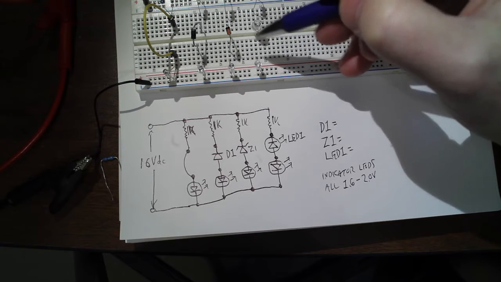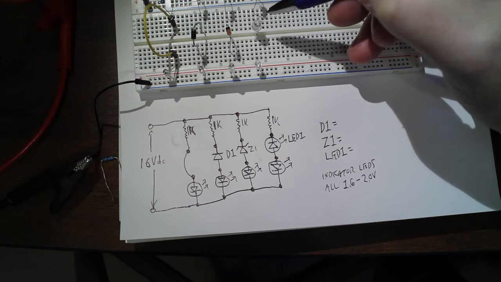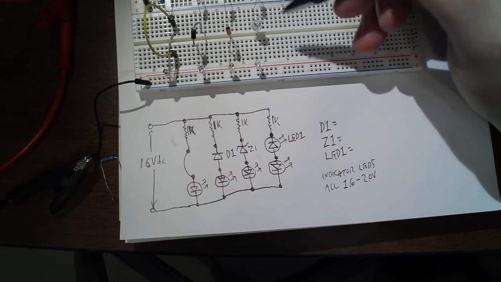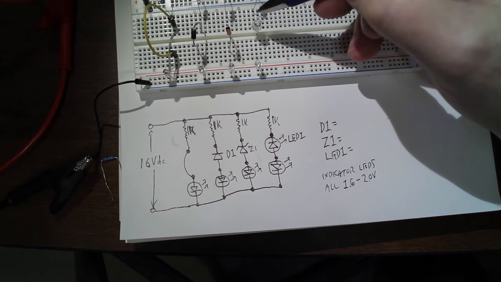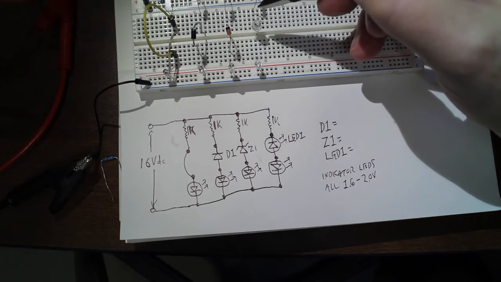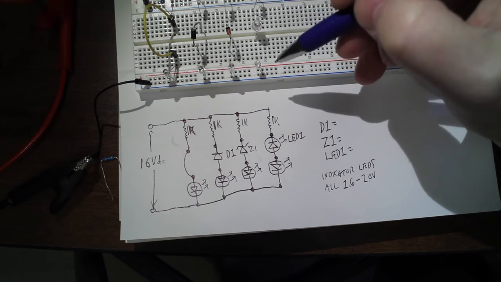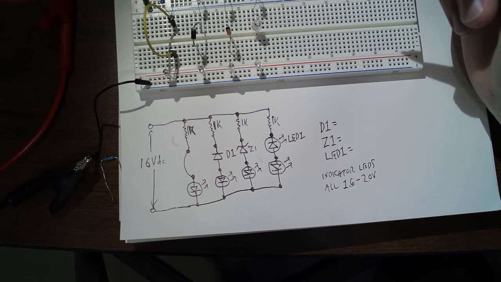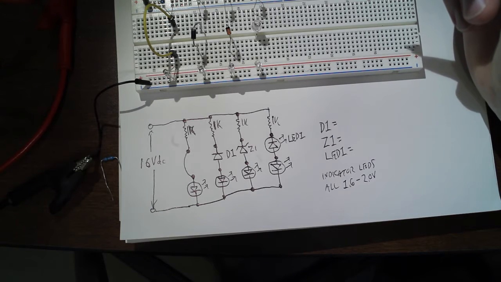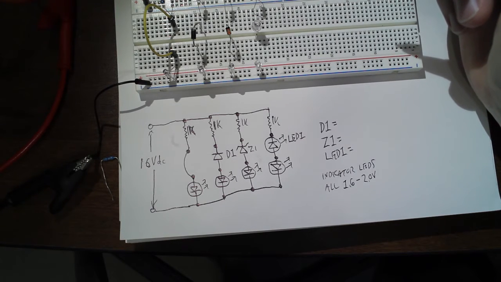LEDs are only designed to be driven in the forward direction. They are not designed to handle a lot of current. The reverse voltage that they can withstand is not very high, and once you reach that, you may briefly see a little bit of light, and then you will see nothing, and the LED will be damaged. So I'm going to ramp up the voltage towards 16 volts, and it may be interesting, and it may be completely boring. Let's find out.